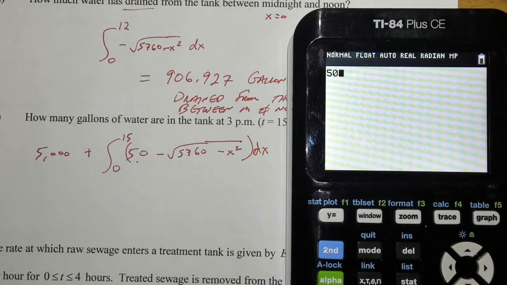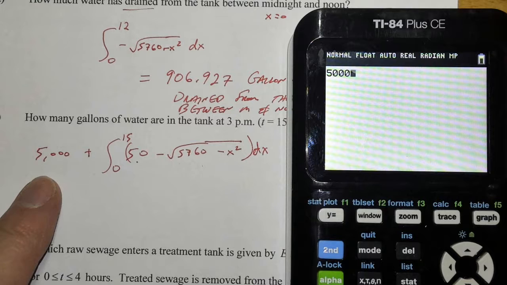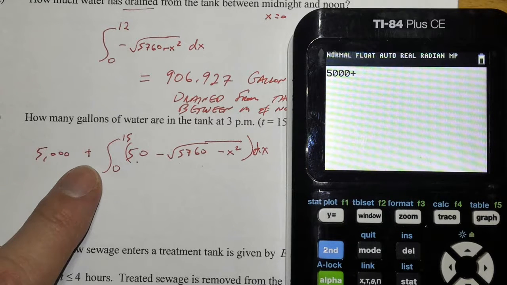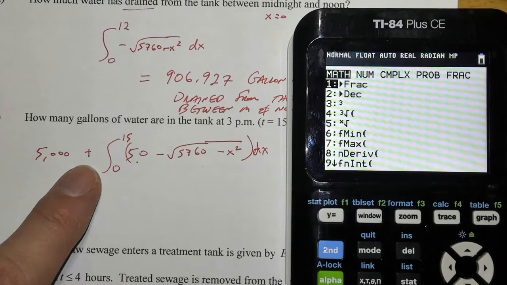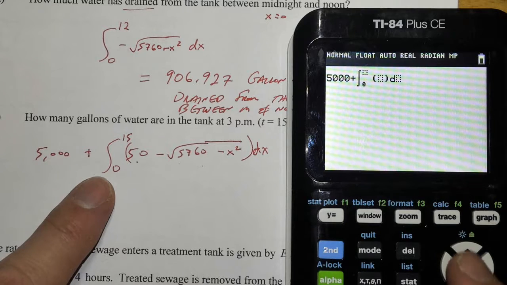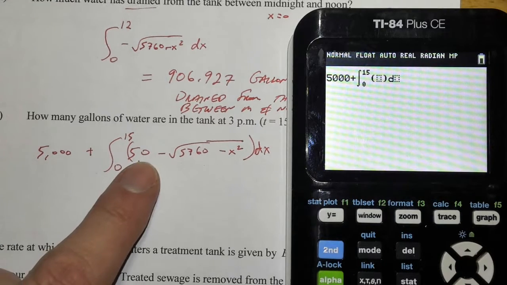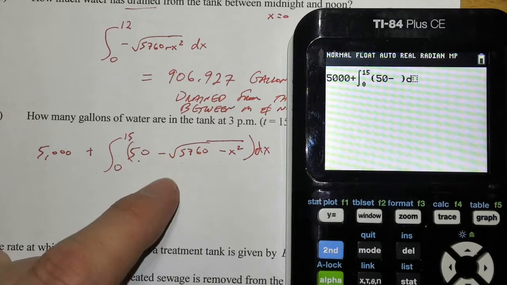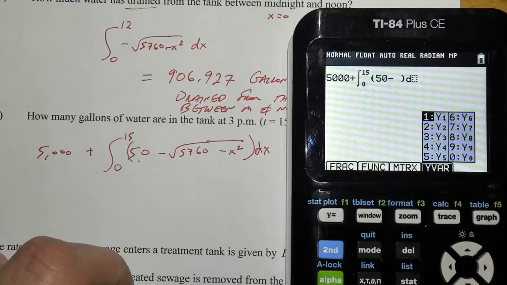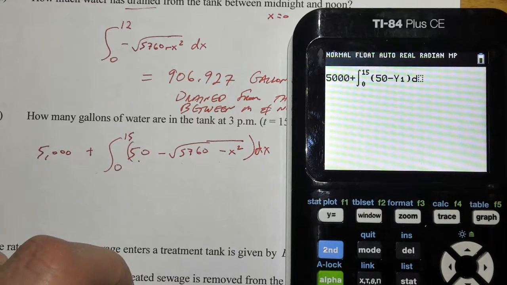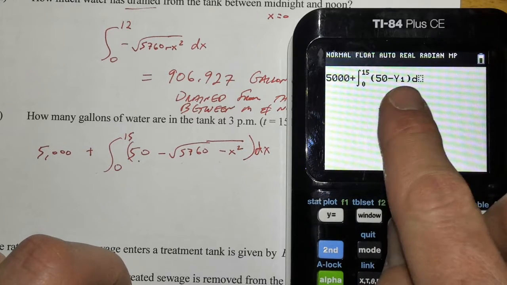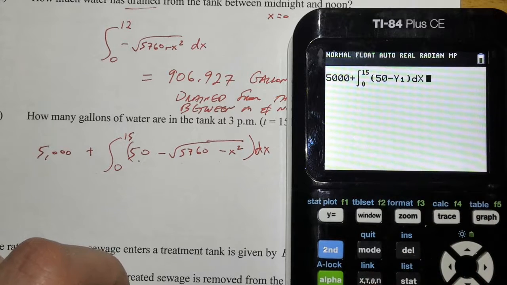We have 5,000, plus the integral, so math 9, starting at 0 and going to 15, and it's 50 minus that square root, which is in y1. So we can do 50 minus, and then hit alpha trace, y1, and there again, it's the rate going in minus the rate going out, dx.